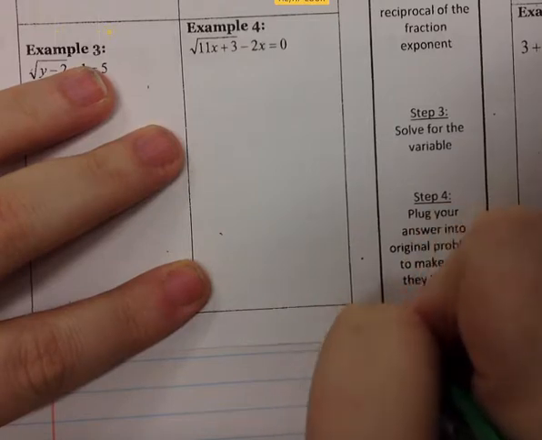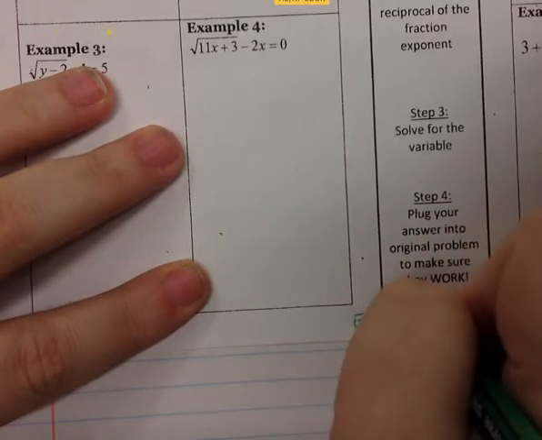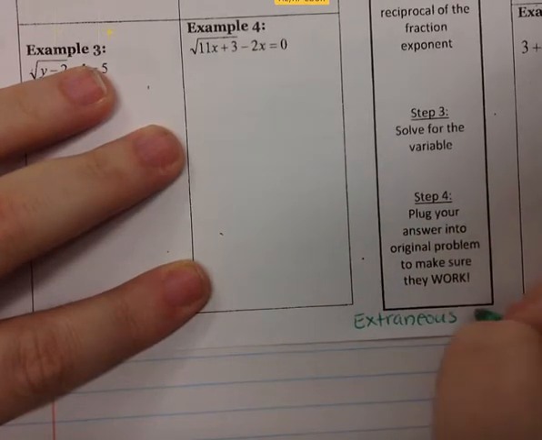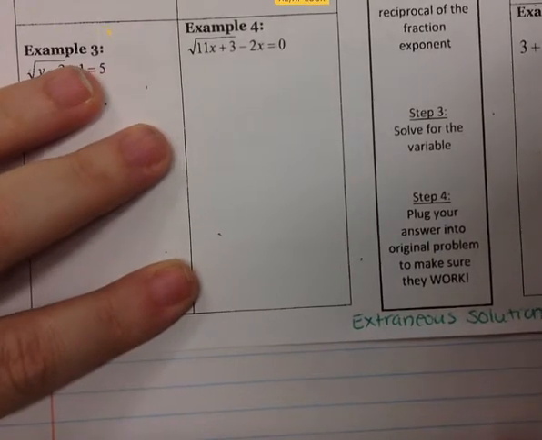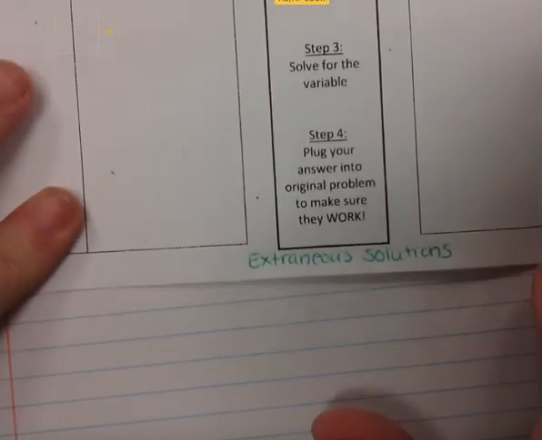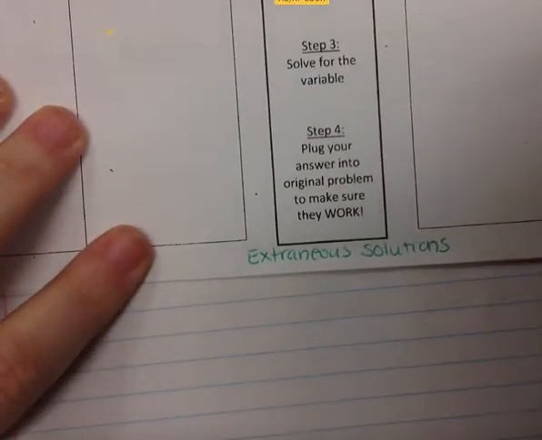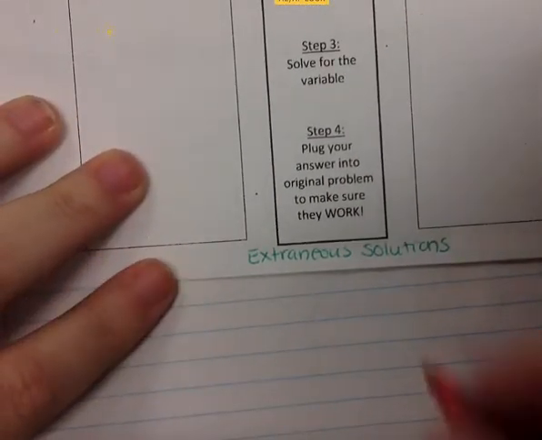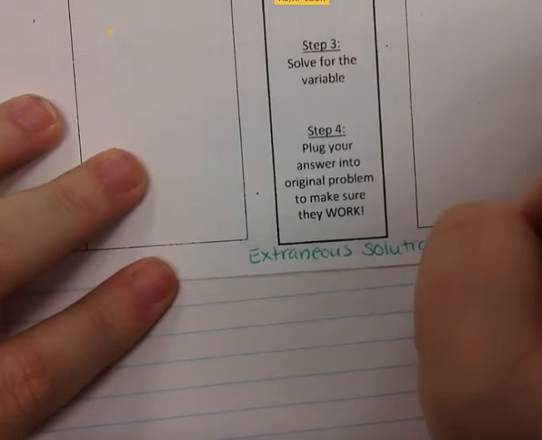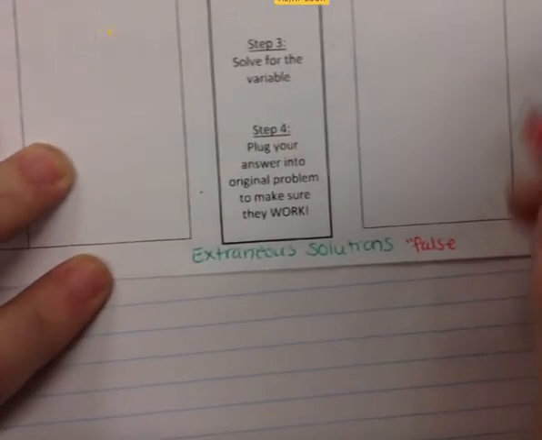Extraneous, E-X-T-R-A-N-E-O-U-S, extraneous solutions. We always have to check for these extraneous solutions. Another word for that would be a false solution.